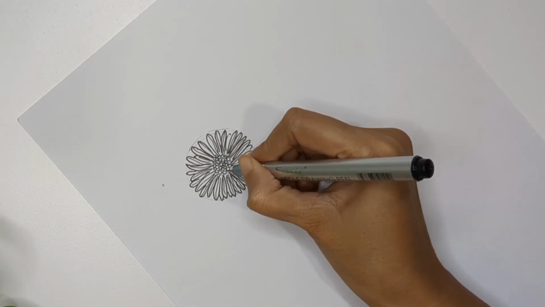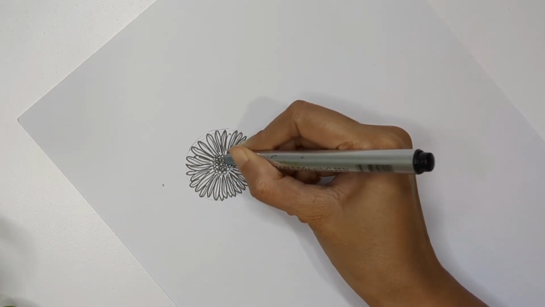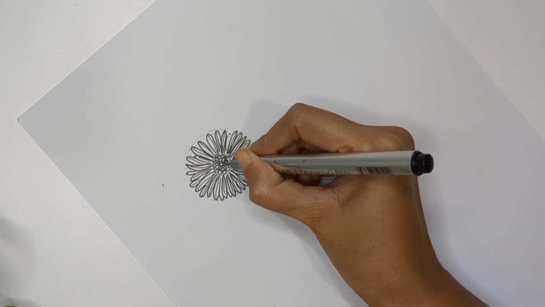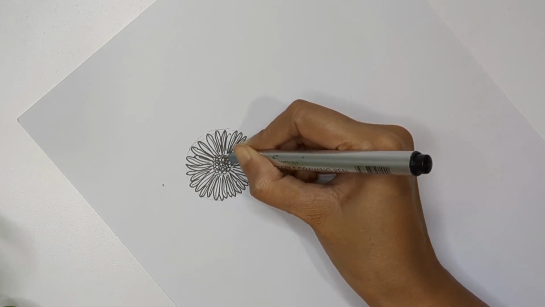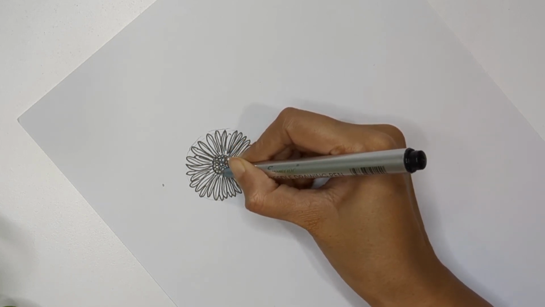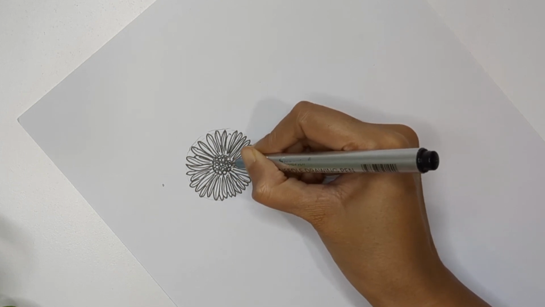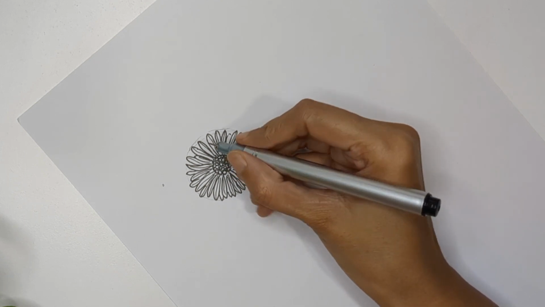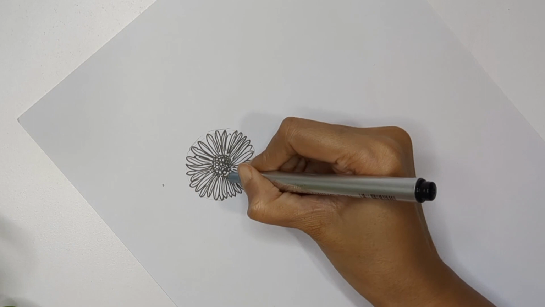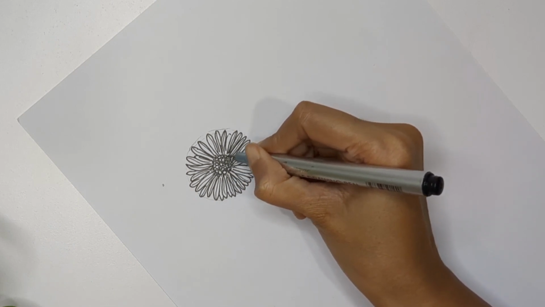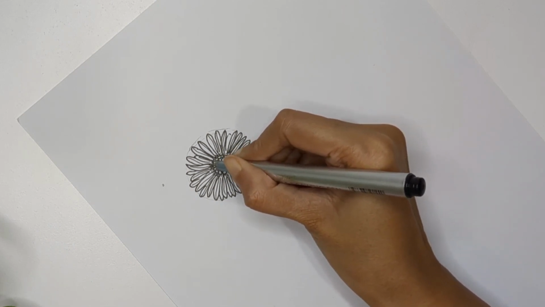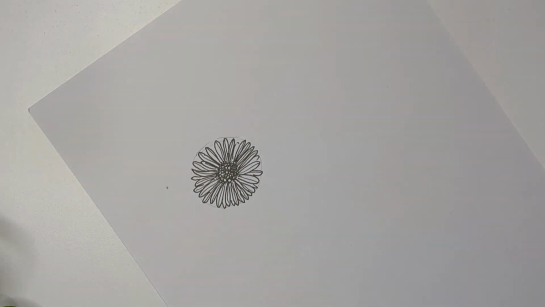And this way you can get a little darker shade for the center part, and then you can create multiple small lines around the ovary and dots so that you can see the petal area and the center part of the flower clearly. So in this one we have created two circles, created petals and the center part.